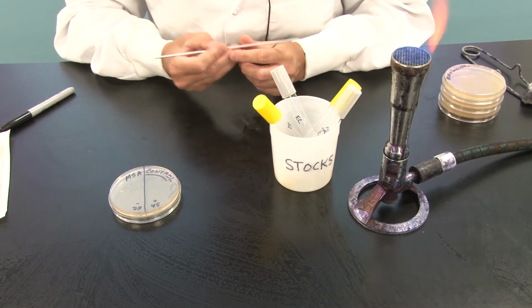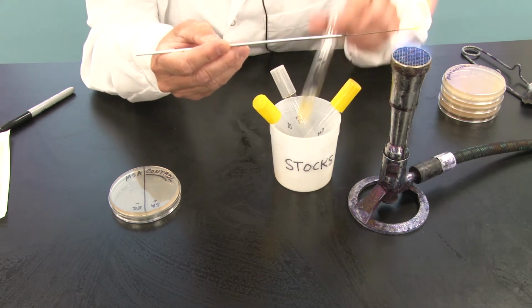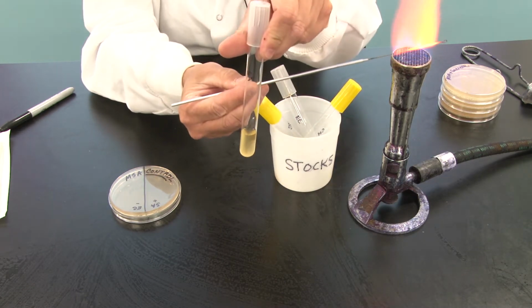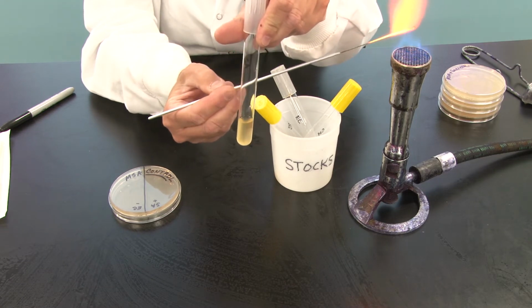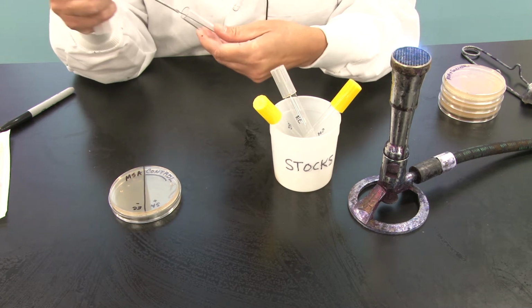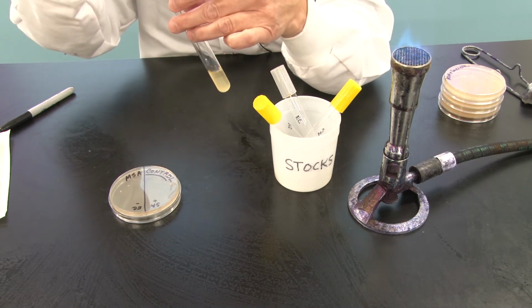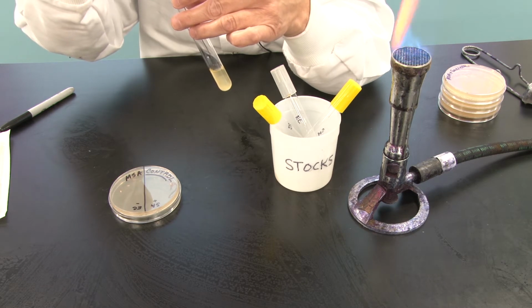So I've lit my Bunsen burner, I have my goggles on, I'm going to flame my loop, and I'm going to pick up the stock culture that says Staph aureus or SA on it. Okay, now recall that when you go into a broth culture, you just grab a loopful at the top.